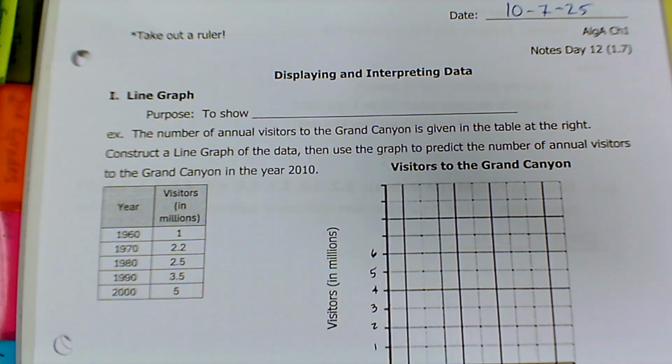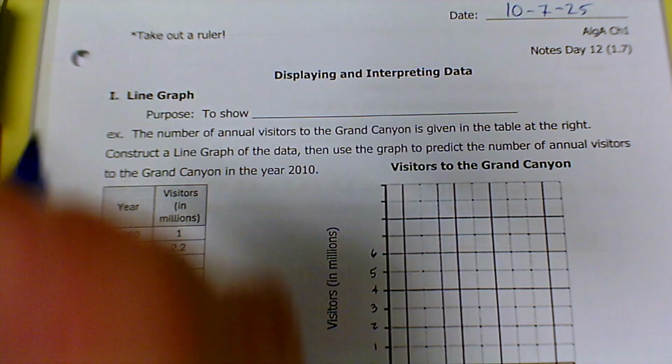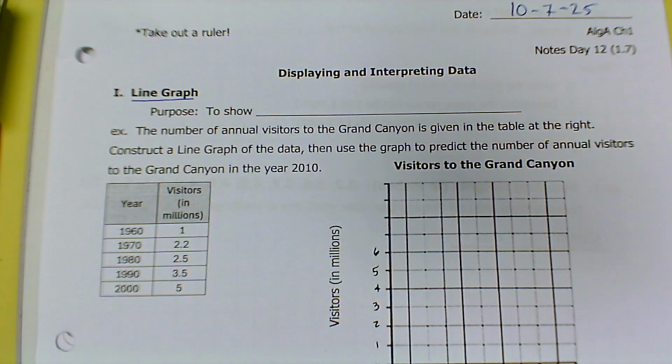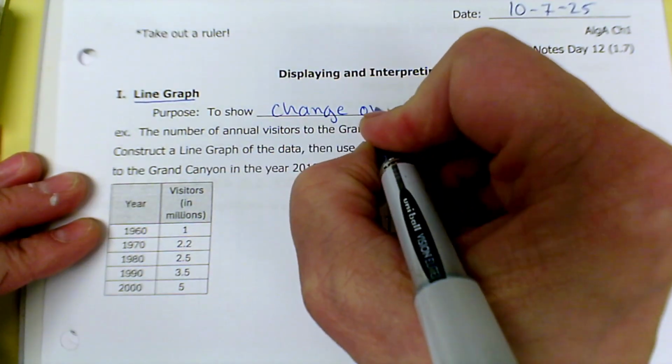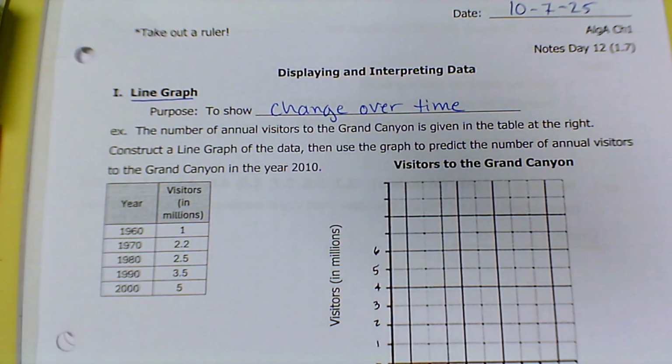Okay, so we are still displaying and interpreting data, but today we're going to add to what we've been learning. We've been learning frequency charts and cumulative frequency charts, so we're going to add on to that. The first one we're going to do is a line graph. Fill in the blank: the purpose of a line graph is to show change over time. So that's the purpose of a line graph, to show change of something over time.